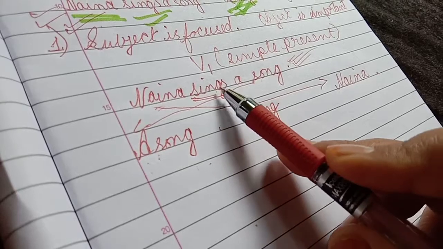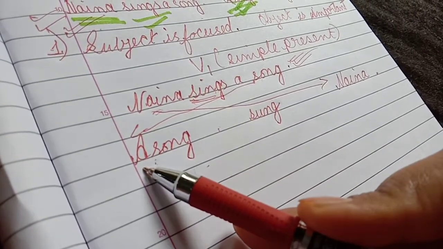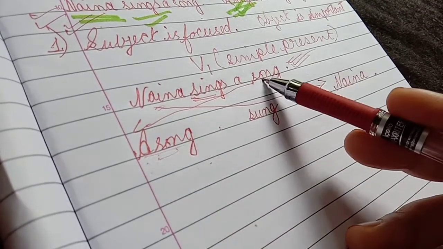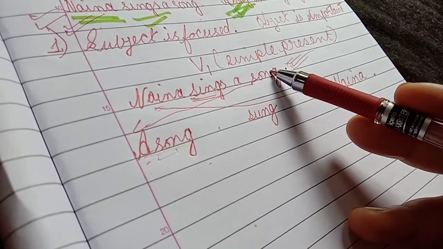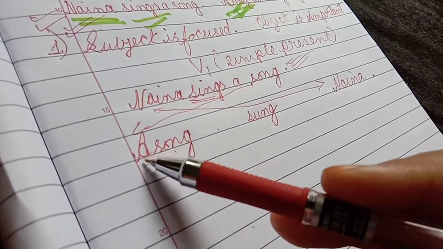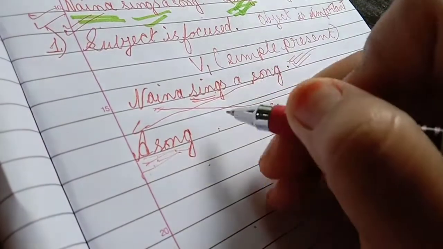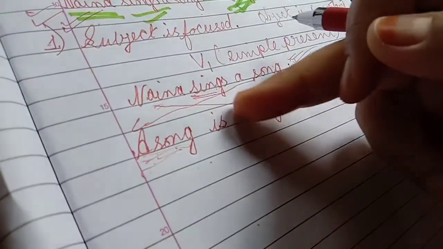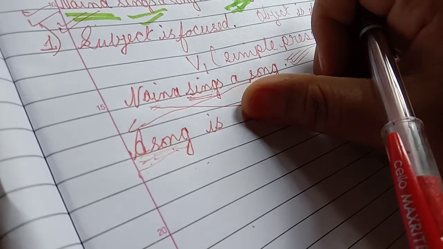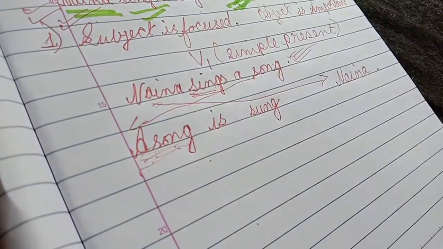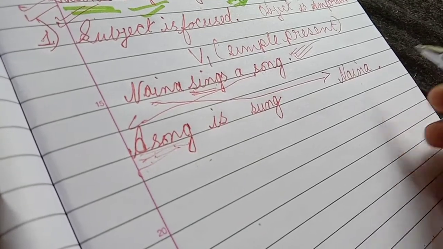Since the sentence is in present tense and the subject here is singular, the object becomes the subject. The object in the active voice becomes the subject in the passive voice. So here a song is singular, so we'll be putting is. If two songs or many songs, then we'll be putting are. Many songs are sung. So this a song, it is singular. A song is sung, Naina.